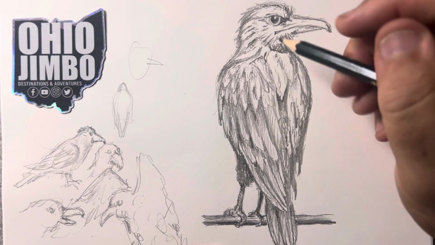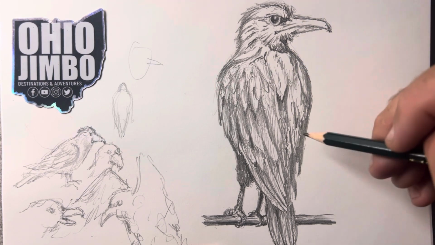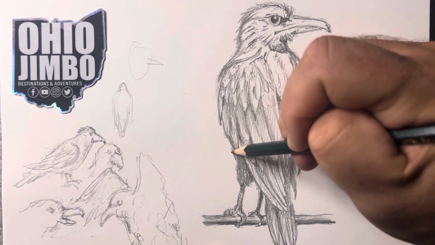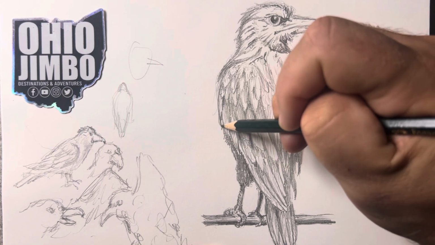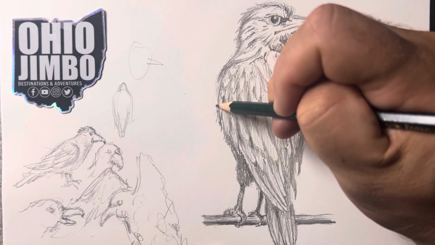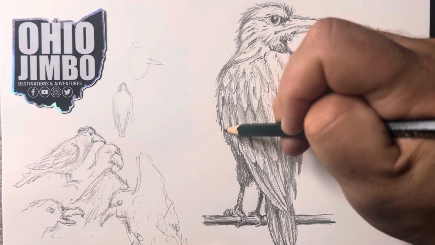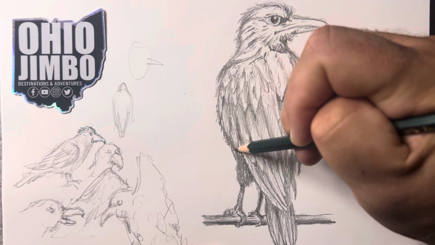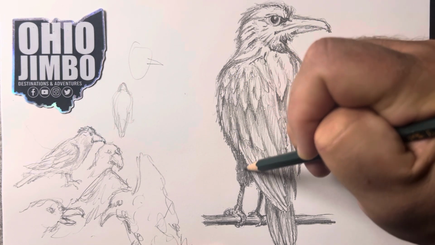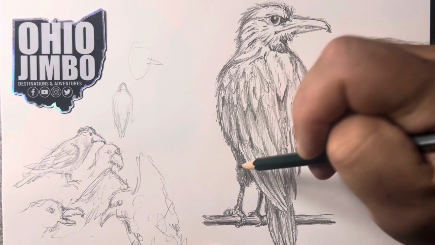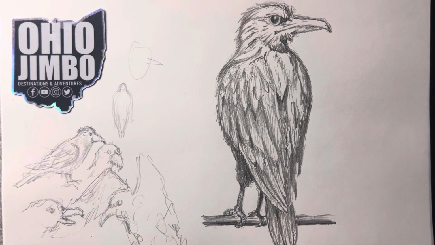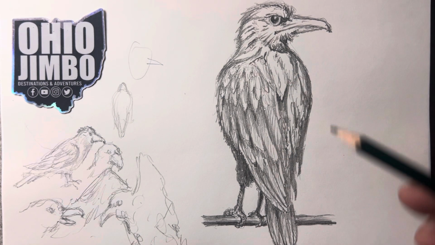Last thing I'm doing here before I get to it is I'm going around and giving a little bit of depth to the outside of him. And let's put some little bit of rough feathers over here because he's got a messy feather. And we're adding a little bit of depth in here. And there it is. That's a raven.